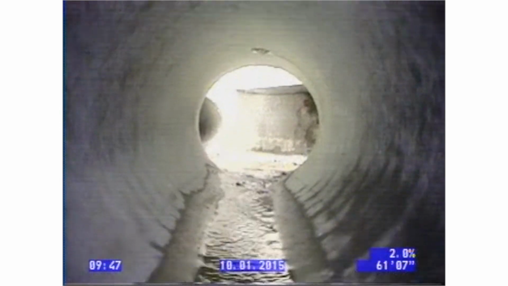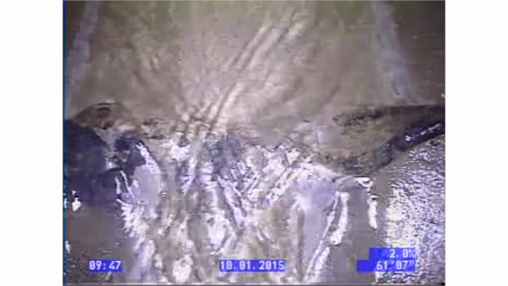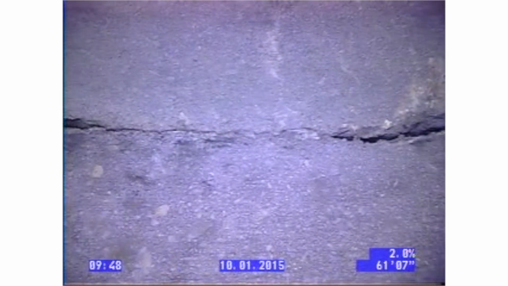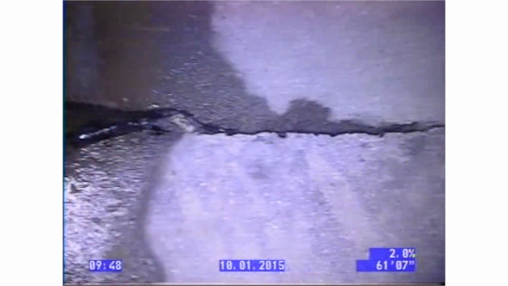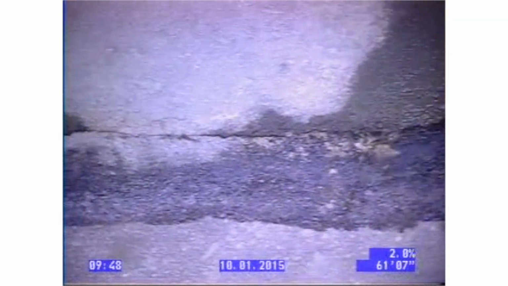Just like standard pipe, when either the remote or manual inspections reveal joint separations, cracks, deflections, and other irregularities exceeding specification limits, the contractor must develop a remediation plan to repair or replace these pipe sections.